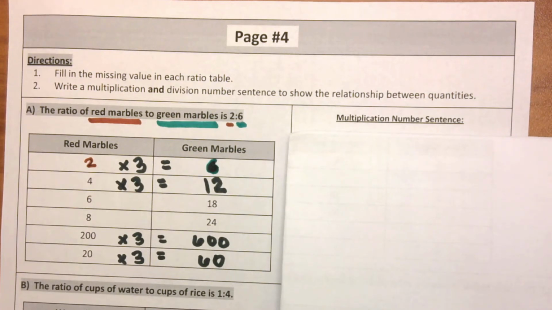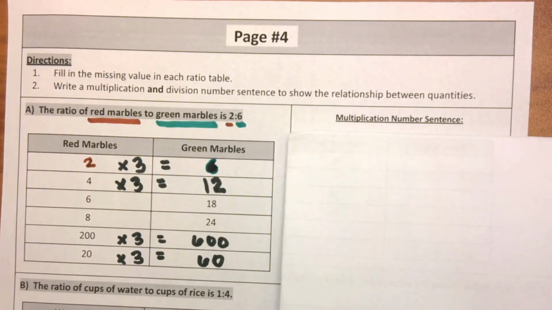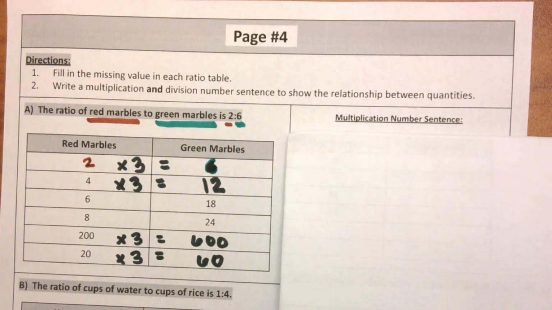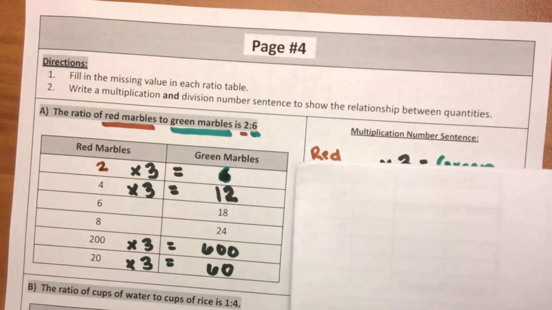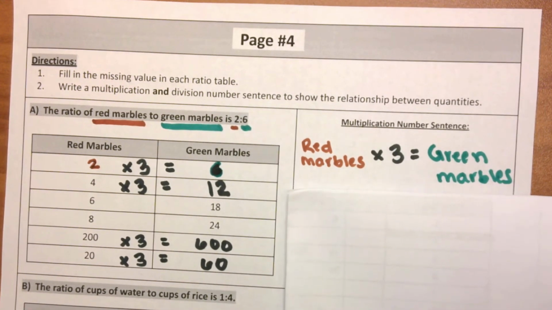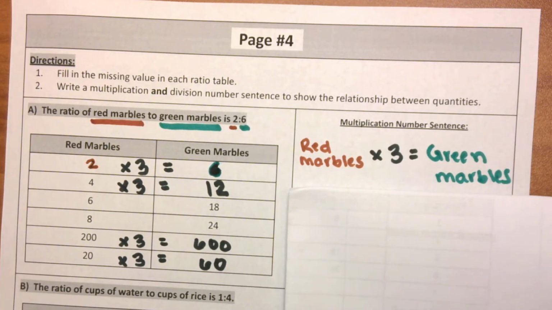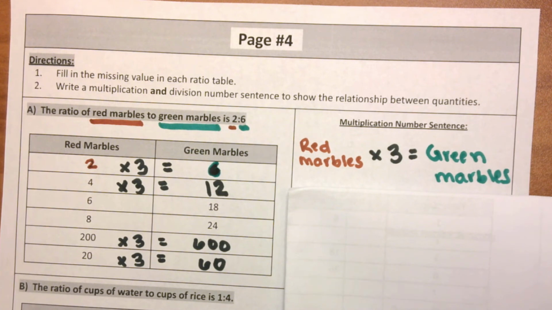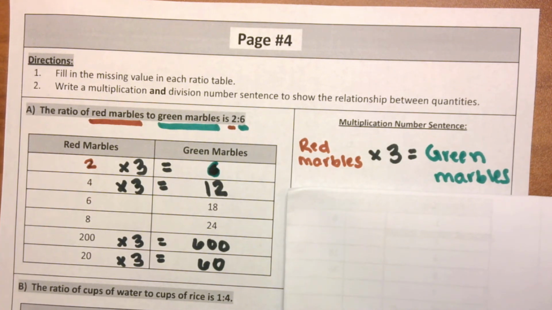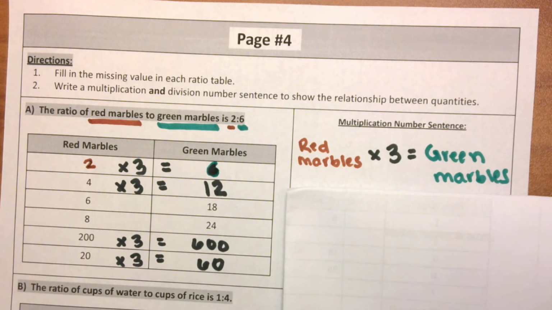So we know we could take our red marbles and multiply them by 3 to get our green marbles. So red marbles times 3 equals green marbles. And you could write an example underneath as well, like 2 red marbles times 3 equals 6 green marbles.